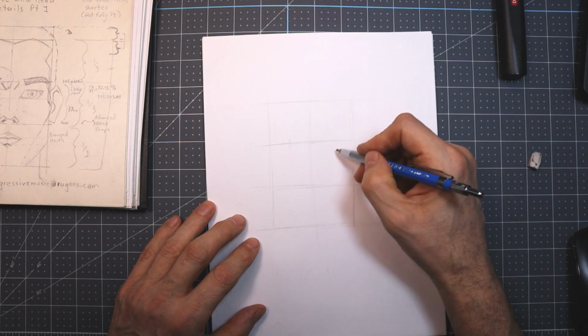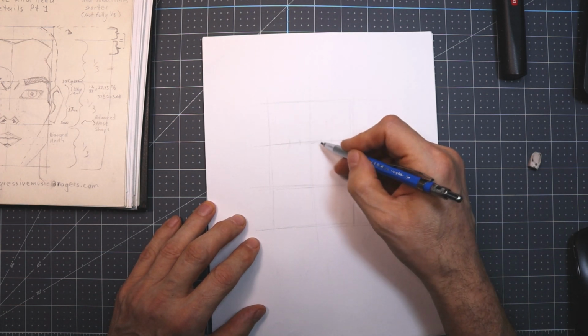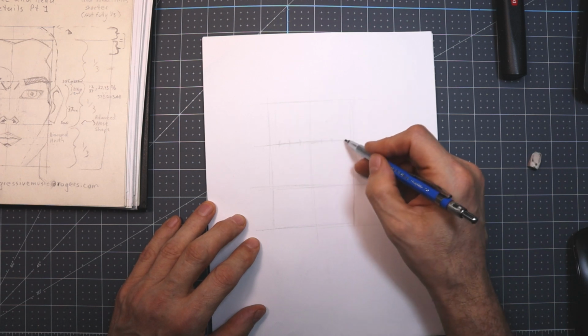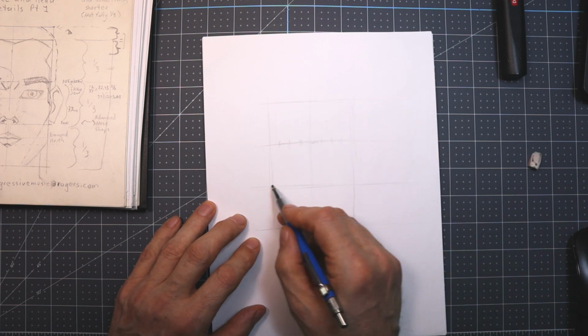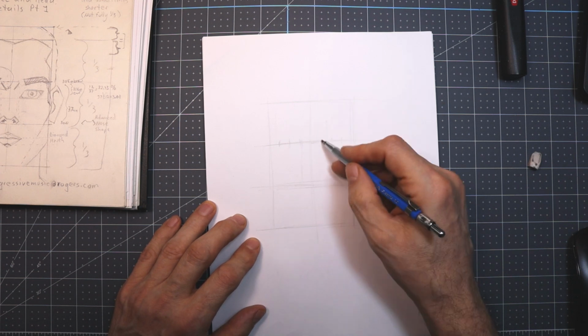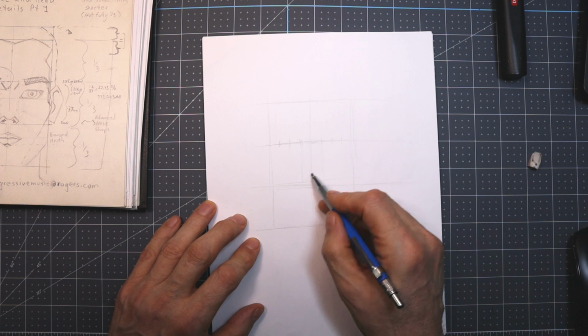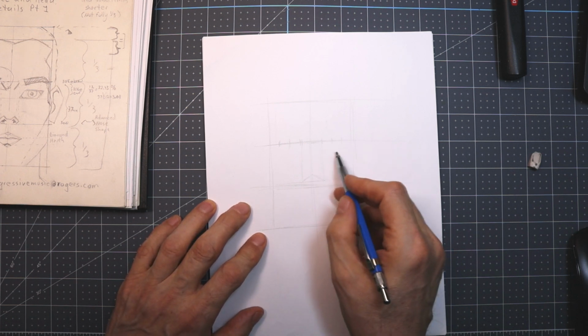So let's place those eyes in the right place. If I divide everything into quarters, we know the width of the nose is 1/4 of this whole distance. So we know the nose will be in here. And if I just draw a triangle, now I have a placeholder for the nose.